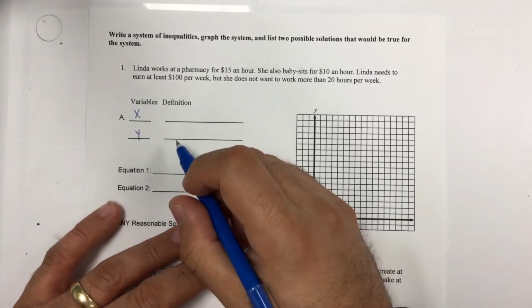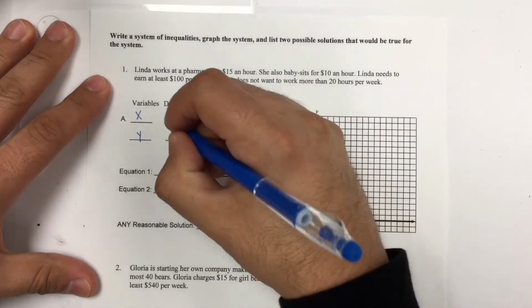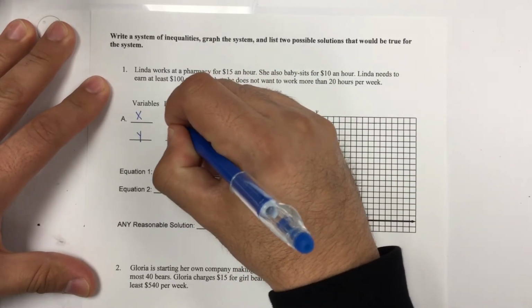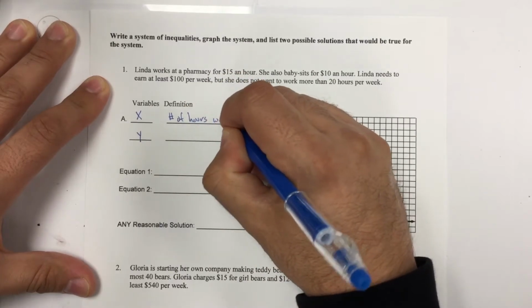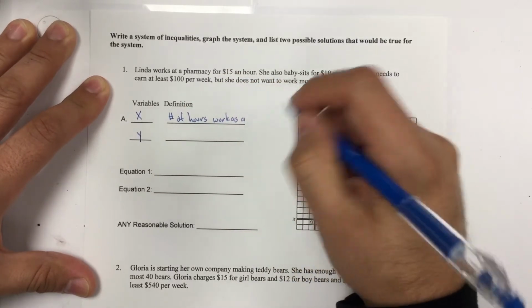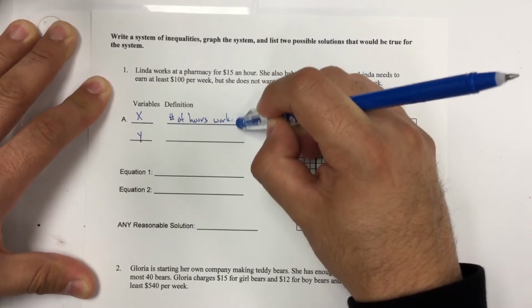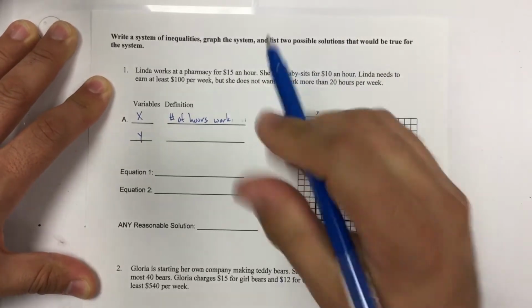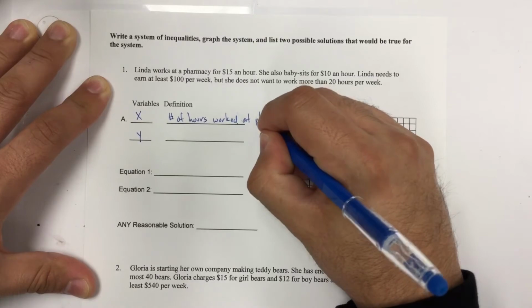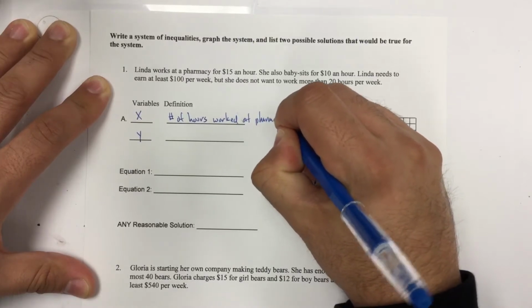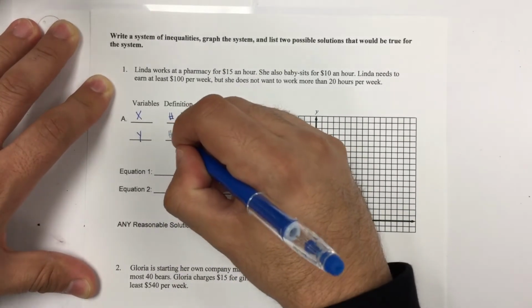So I'm going to say that X is the number of hours worked at the pharmacy, and Y would be the number of hours babysitting.